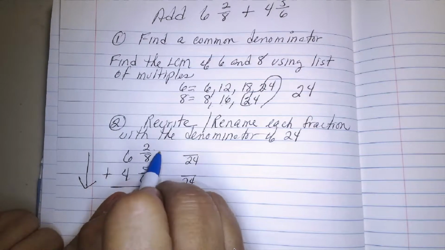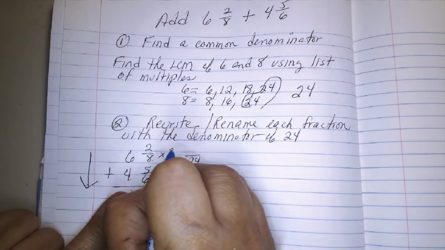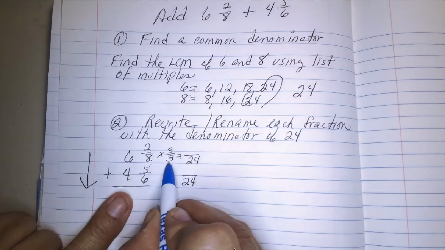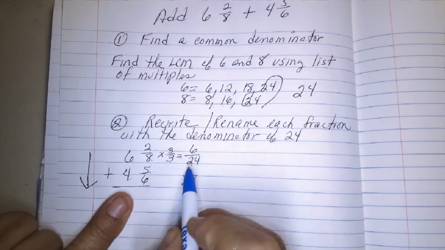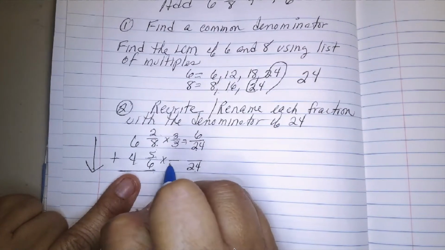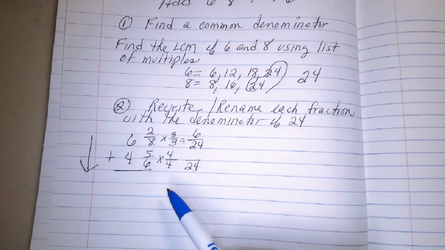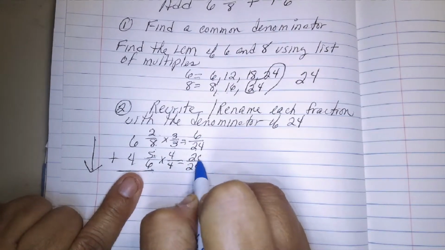So I ask myself, 8 goes into 24 3 times. So I have to put 3 over 3, which represents 1. So 8 times 3 is 24. 2 times 3 is 6. Okay, 6 goes into 24 4 times. This time my 1 is represented by 4 over 4. So 5 times 4 is 20.